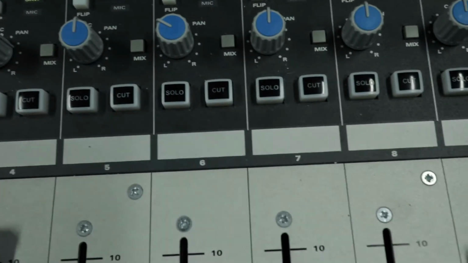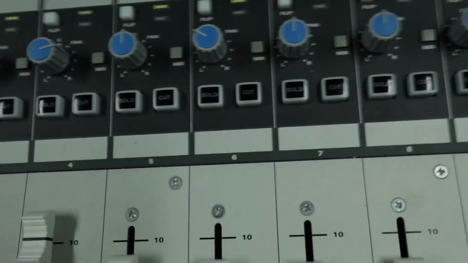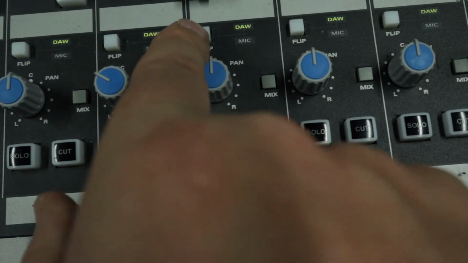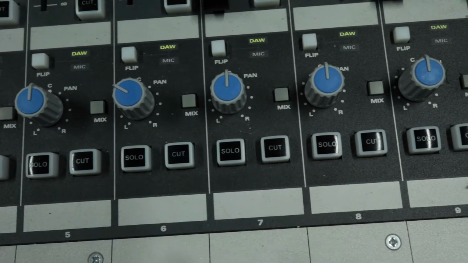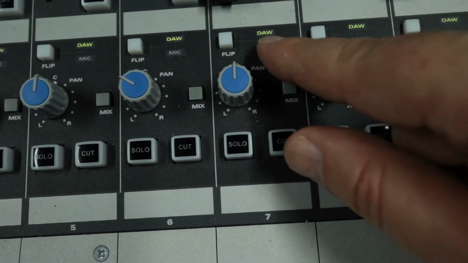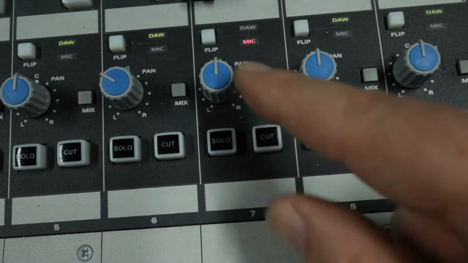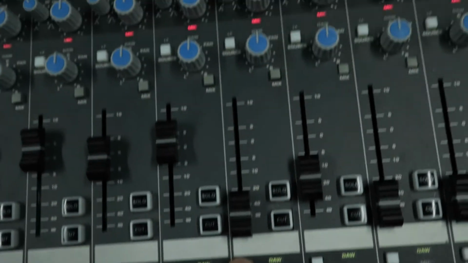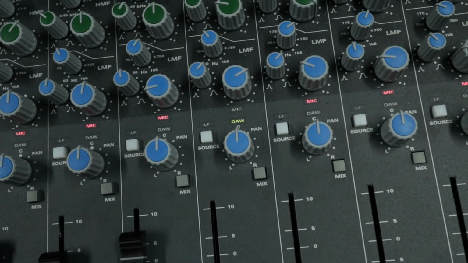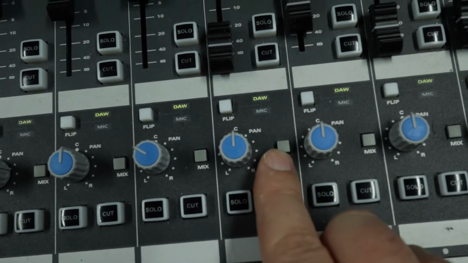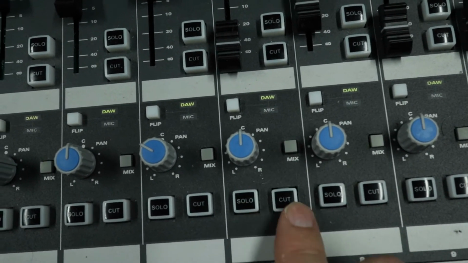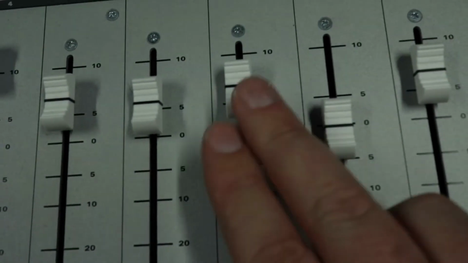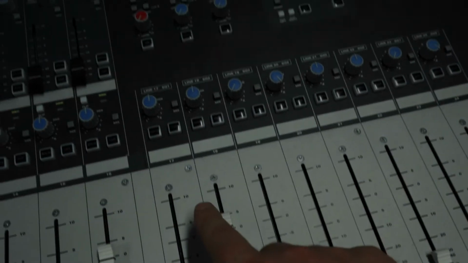Now below that we have our long fader. So here we have the ability to flip. So we can actually send the mic pre straight to the long fader, or we can take the DAW input from the long fader. And you can see when I press this, it actually flips on the short fader too. Obviously we can activate it in the mix, solo, cut, fader.